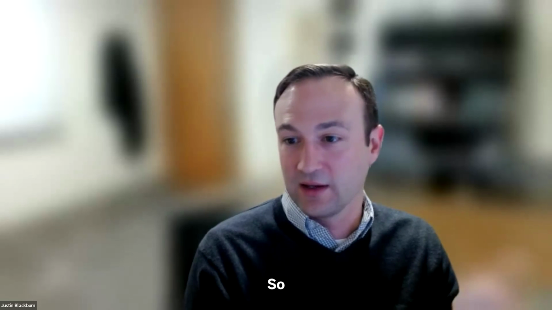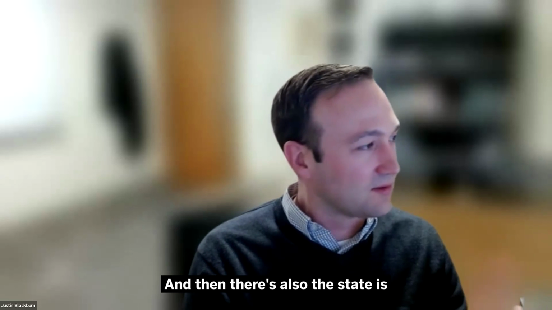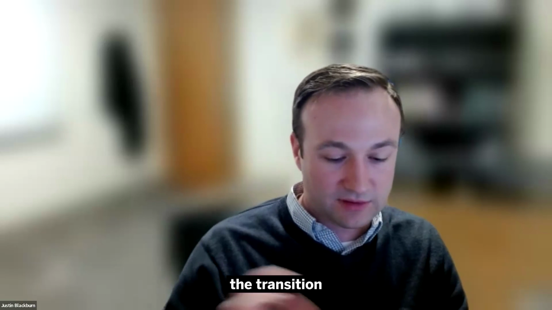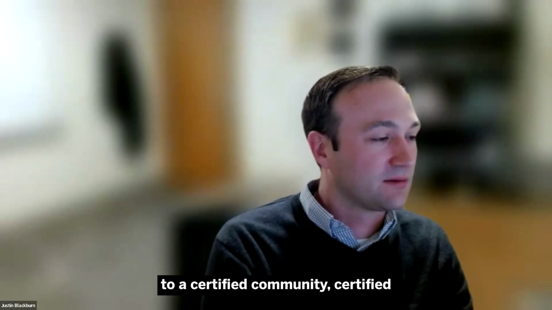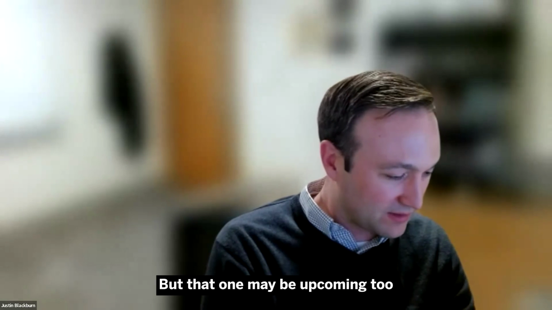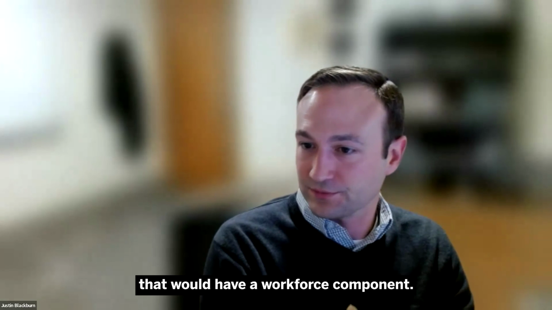So that's actually going on. The state may also be doing some things with the transition to certified behavioral health centers. I've lost the acronym, but that one may be upcoming too and would have a workforce component.